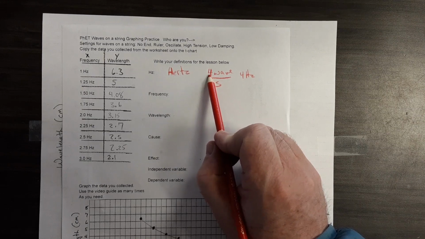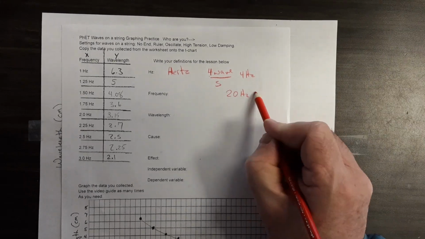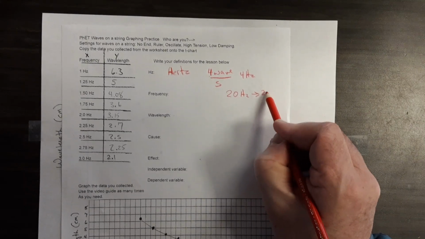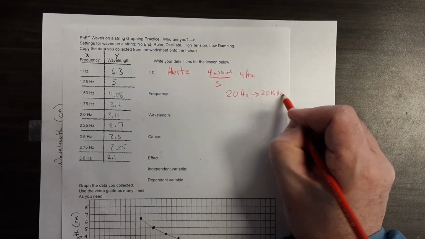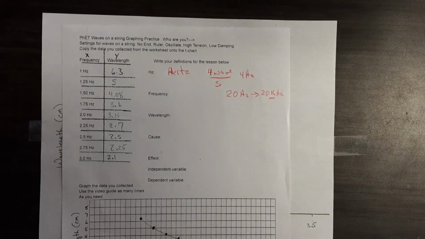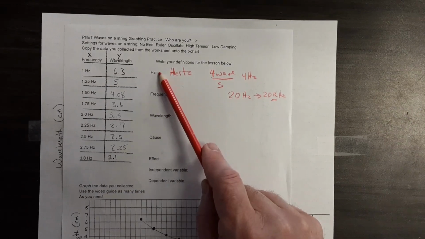In sound waves, the ones that we can hear, usually we can hear 20 hertz through about 20,000 hertz. K stands for 1,000, just like kilogram is 1,000 grams. But that's not why we're here. So we've got frequency, which the unit is hertz.